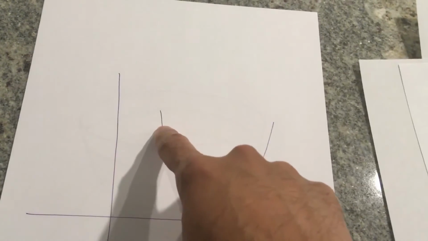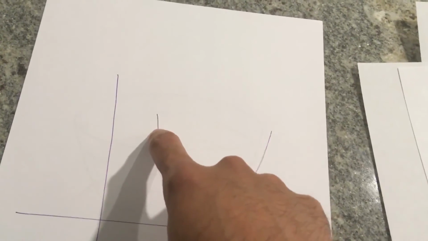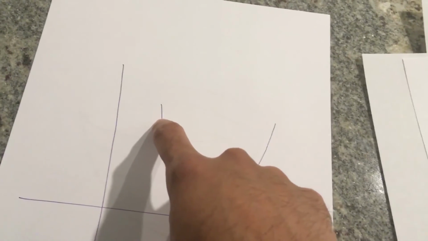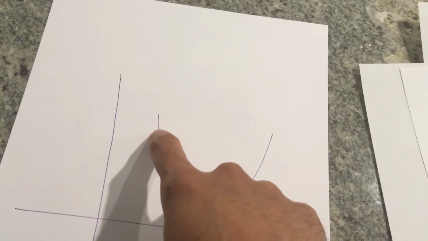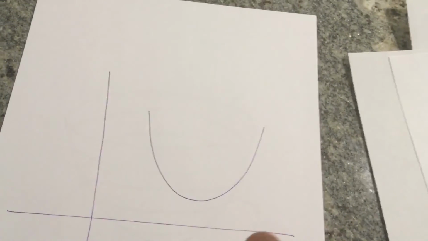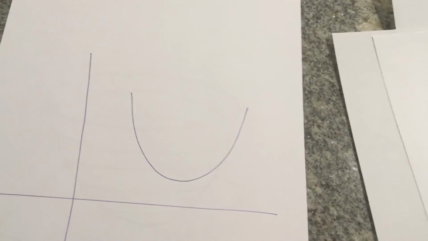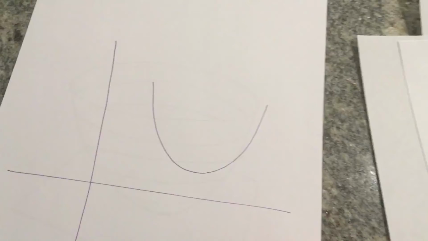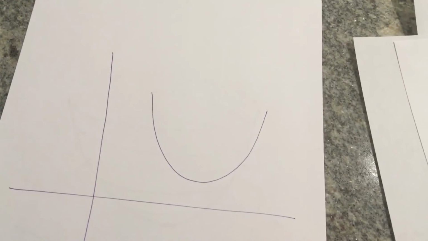On the other hand, a point which is here is corresponding to a high cost, and it's corresponding to bad W and B values. So these W and B values are actually calculated in parallel by the algorithm or by the machine.